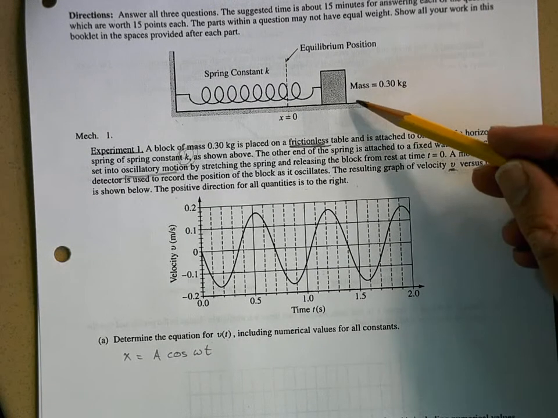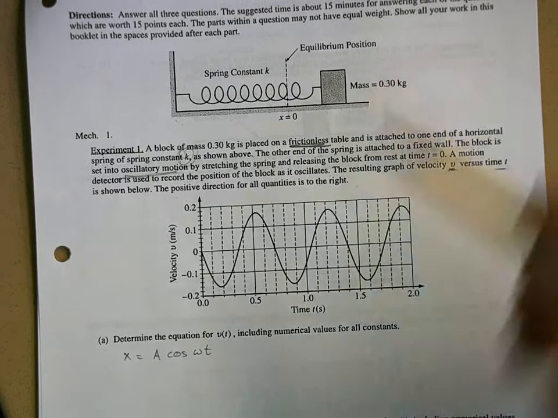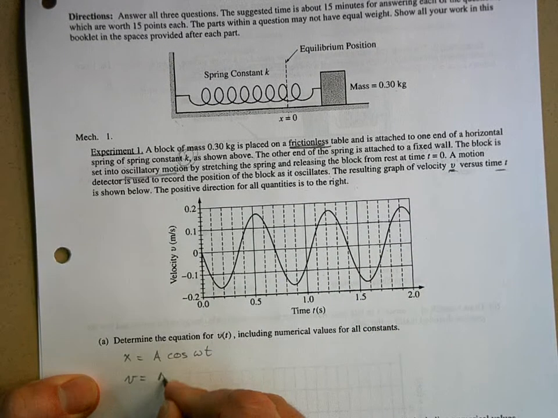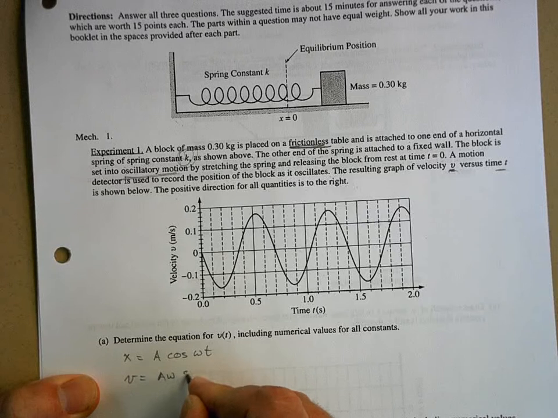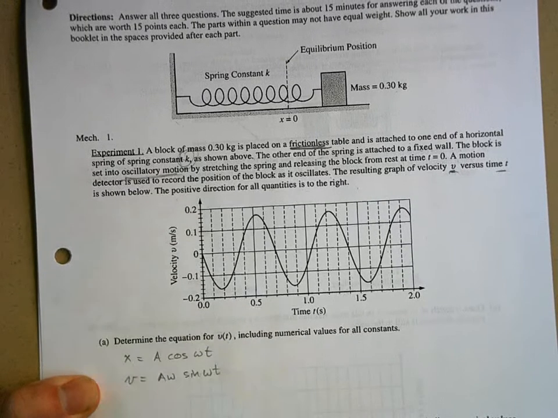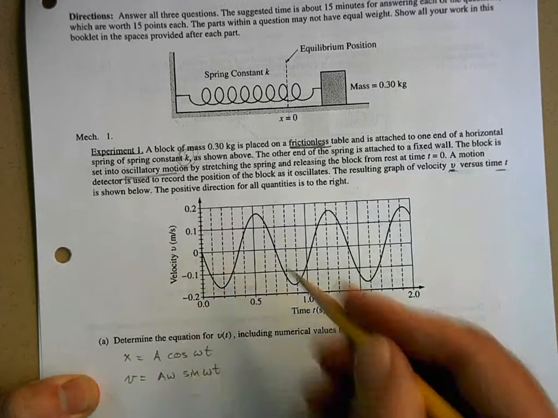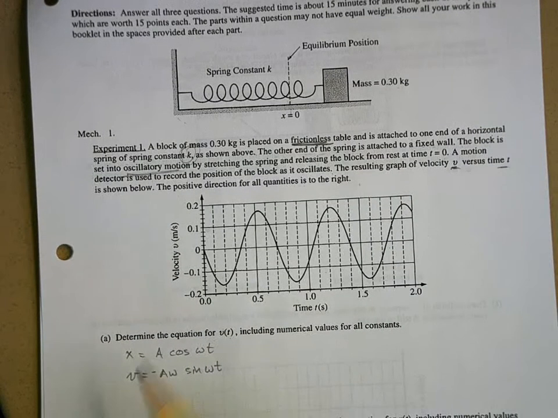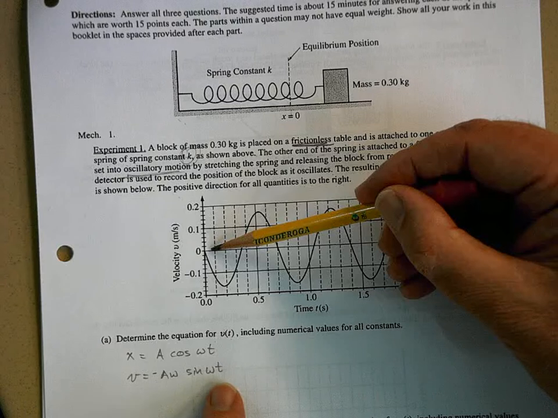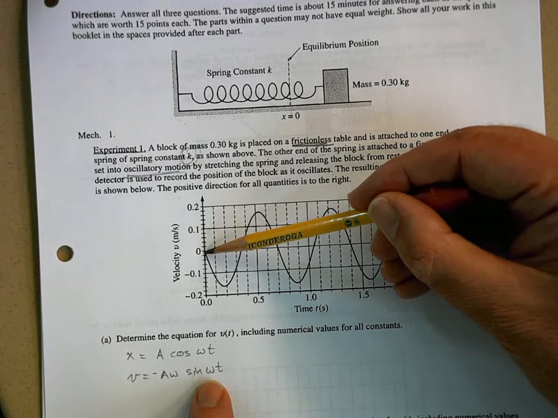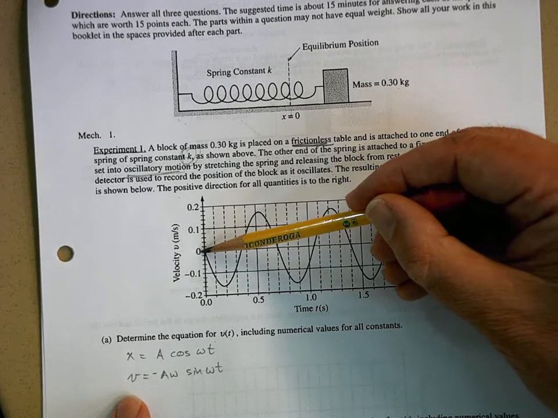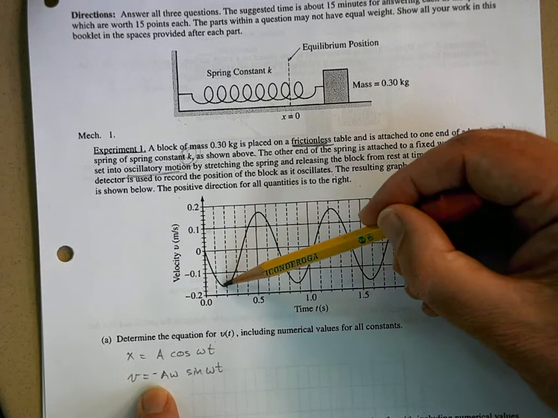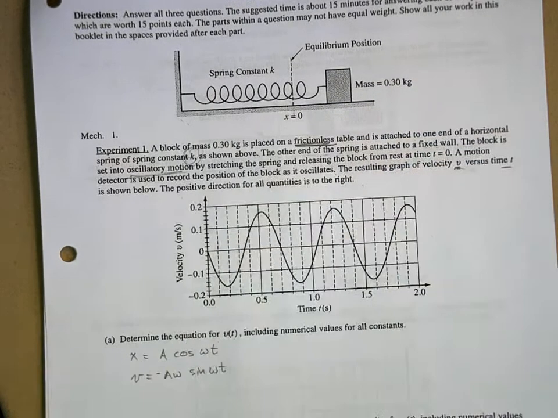But we want velocity. So velocity equals negative A omega sine omega t, right? The negative means the direction of the velocity is going to start off negative. So at t equals 0, the sine of 0 is 0, and our velocity is 0. And then as time goes by, we're going to reach 0 here.